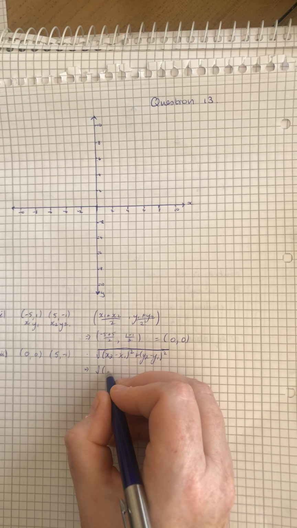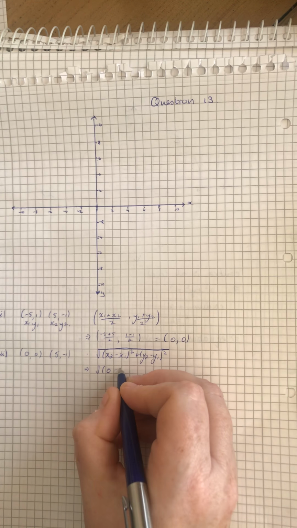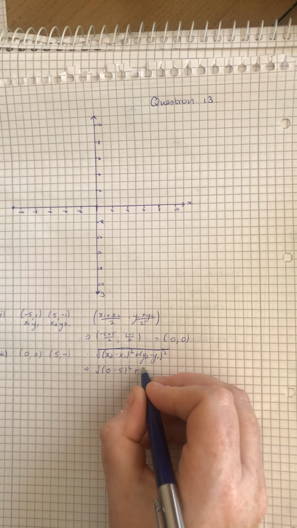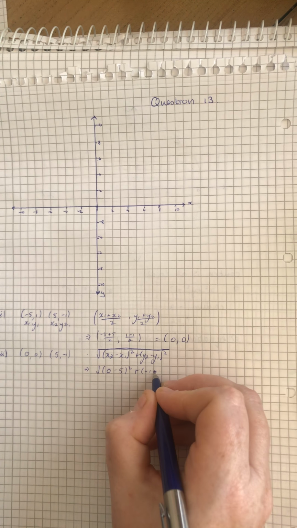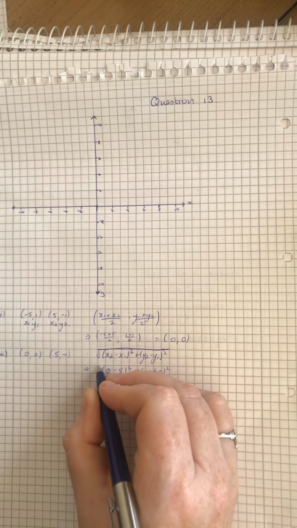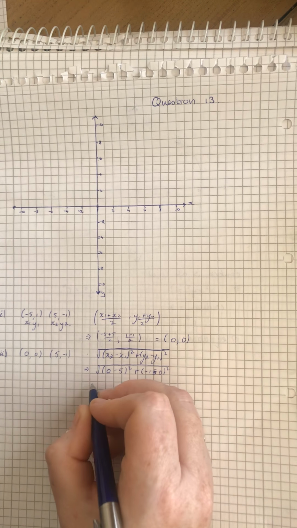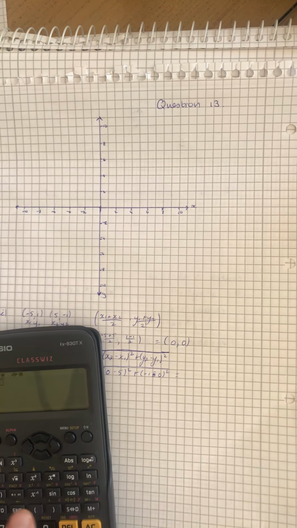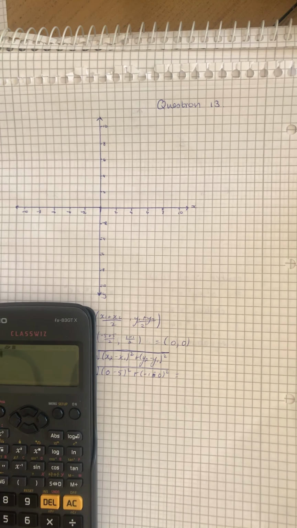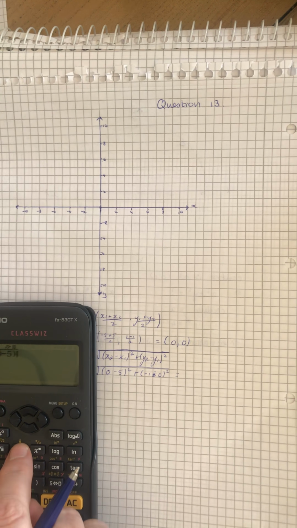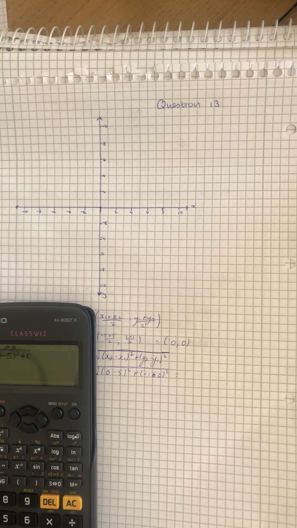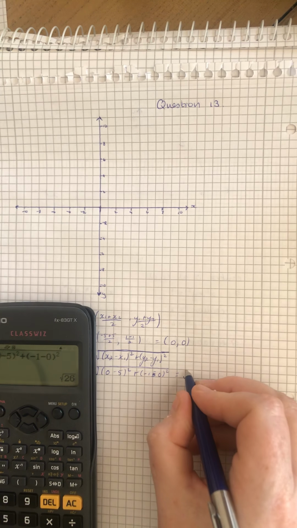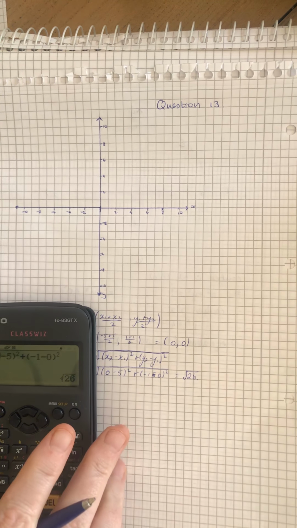So that's the square root of (0 minus 5) squared plus (0 minus -1) squared, and that gives us the square root of 26.